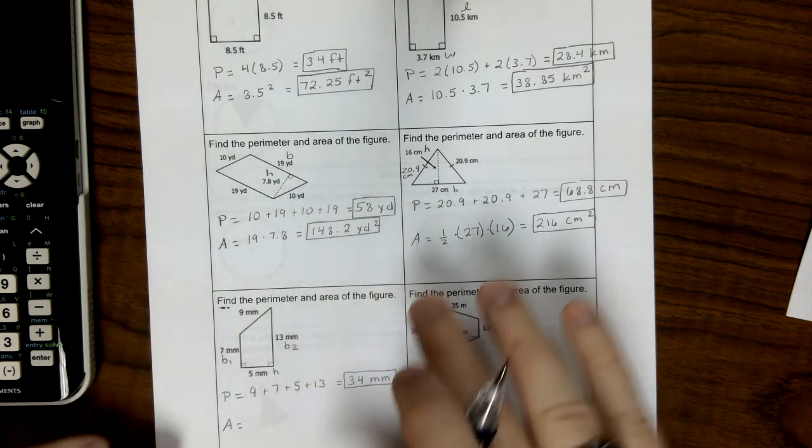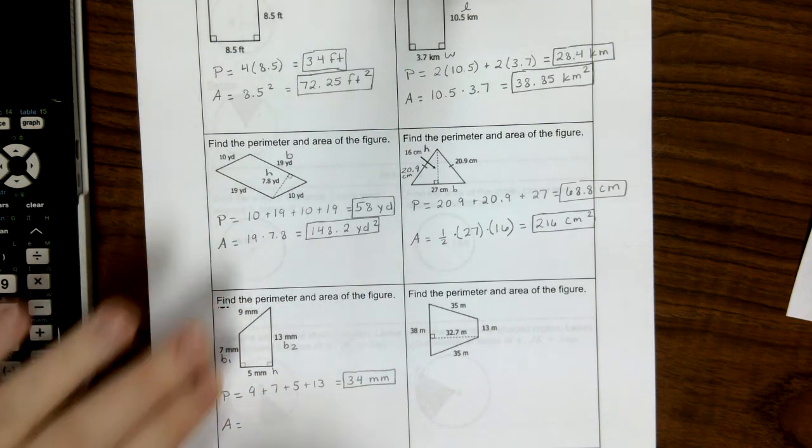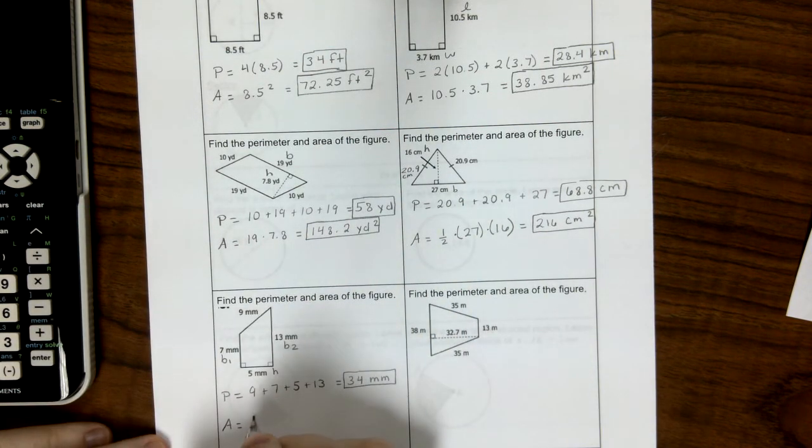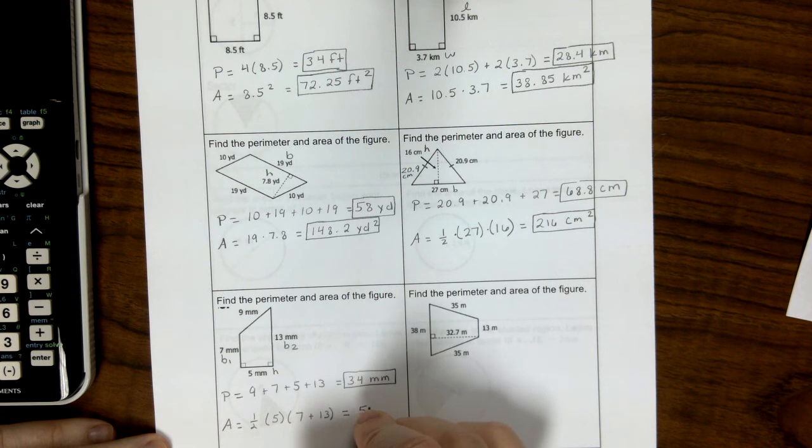And if you need to, you can rotate your paper so that you can see the figure in a different format. If it's sitting like this doesn't help you, you can always turn the paper. So now we use our formula. 1/2 times the height times base 1 plus base 2. I'm using parentheses here, but remember this is all multiplication. You type all that in, we get 50 millimeters squared.